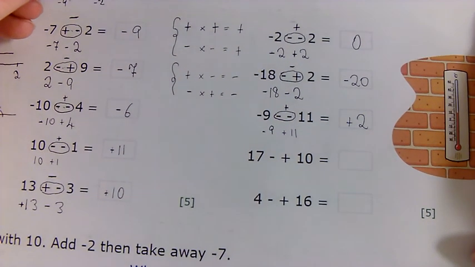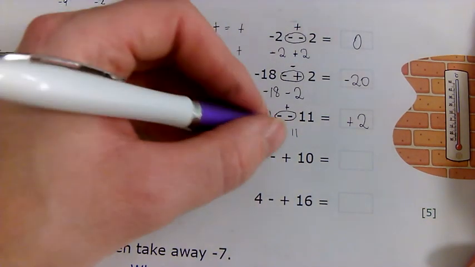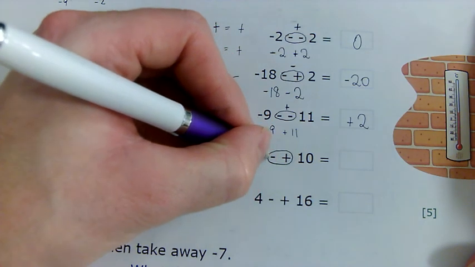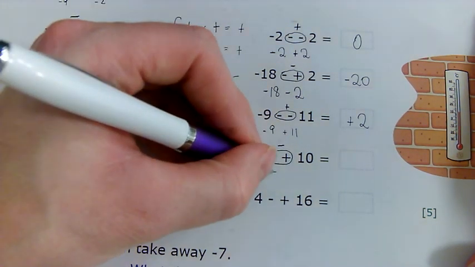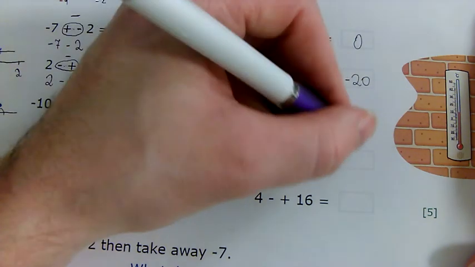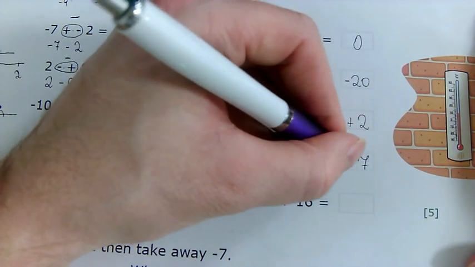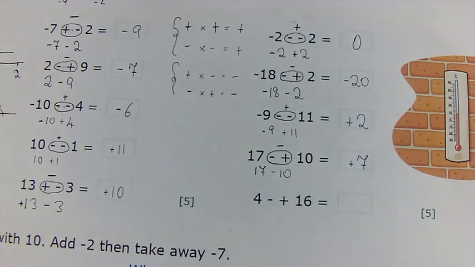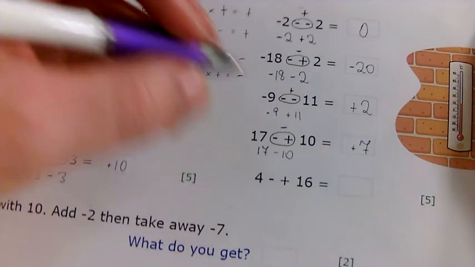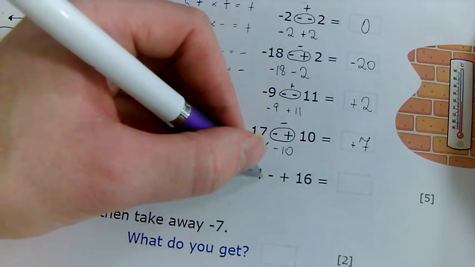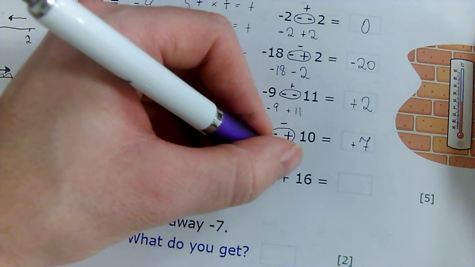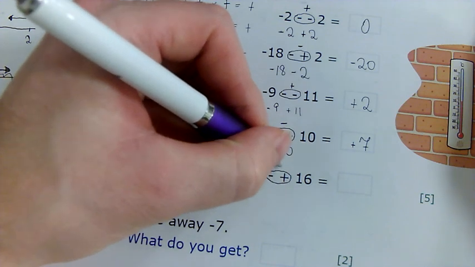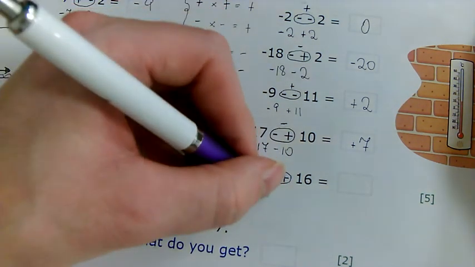I will run through the last two very quickly. In the middle, a negative and a positive will give us a negative. So rewrite it as 17 minus 10, and that will be a 7. Positive if you wish to put the sign in, but it doesn't have to be put in. And finally, 4 minus positive 16. So that negative and positive will combine to give us a negative.